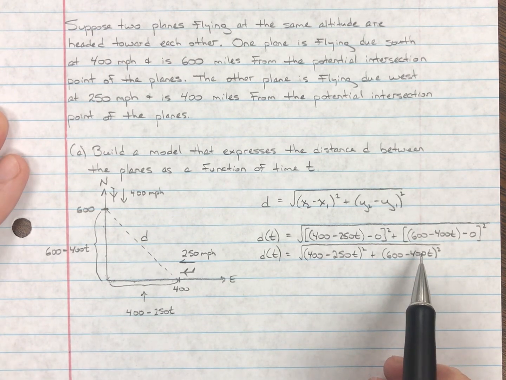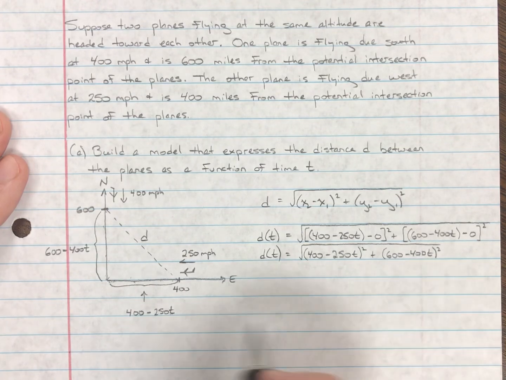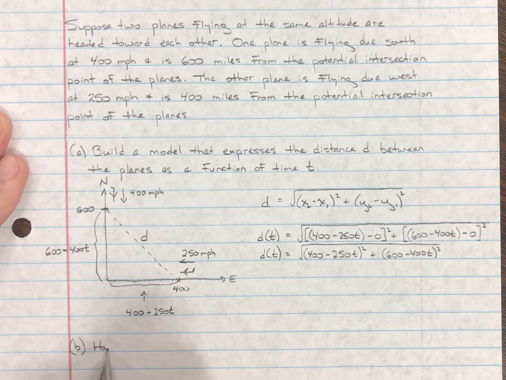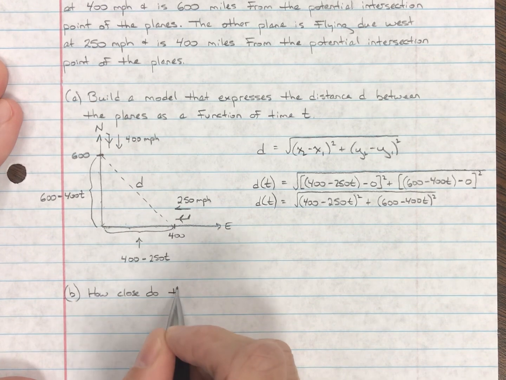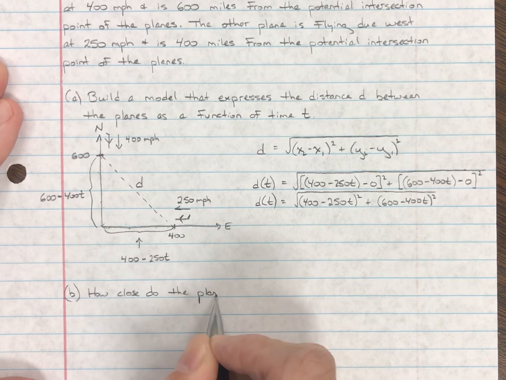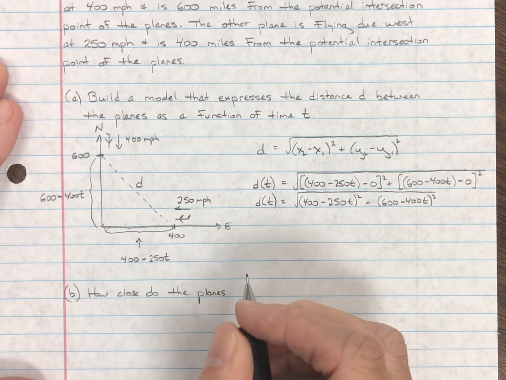Now let's talk about how close the planes get to one another.